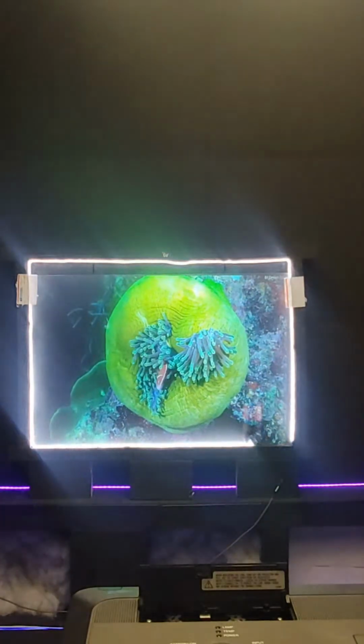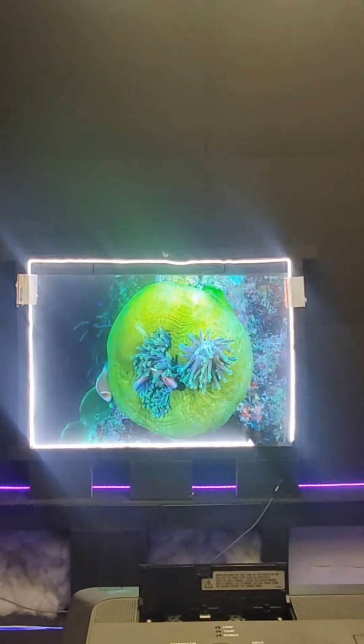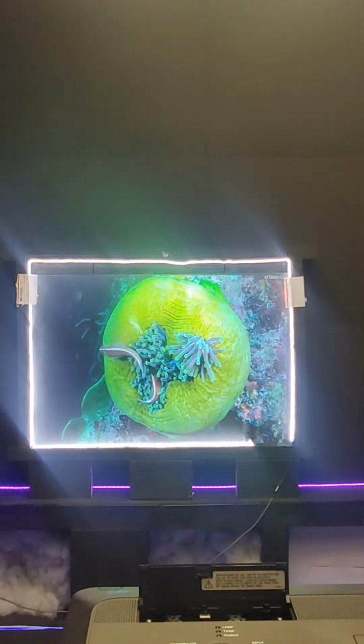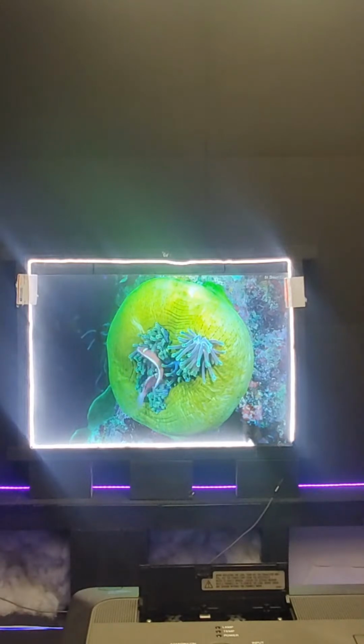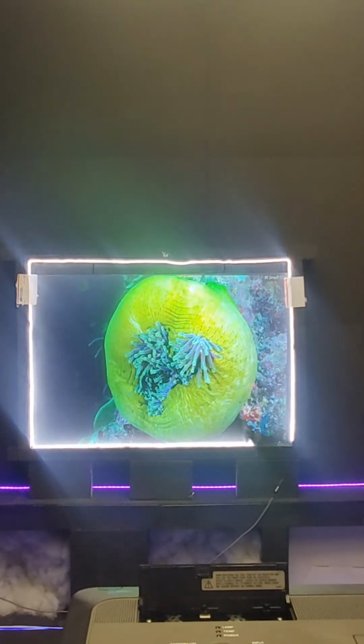The lights beneath that thing. You see the glow? Man, I tell you. They got their own little neon show going on down there. That's freaking cool. I gotta research that. I'm curious.